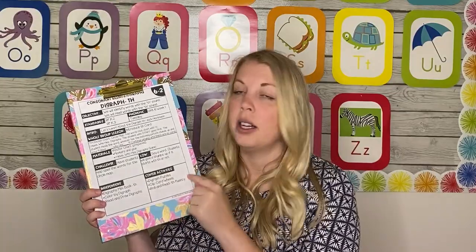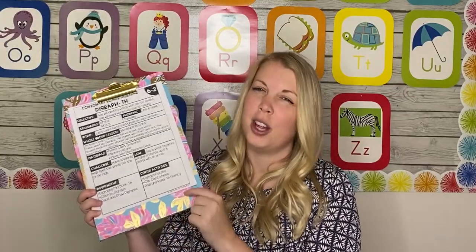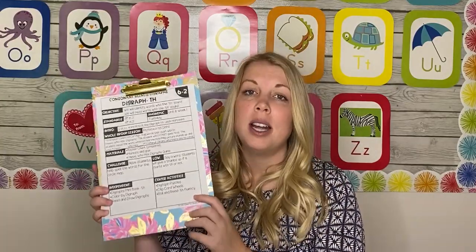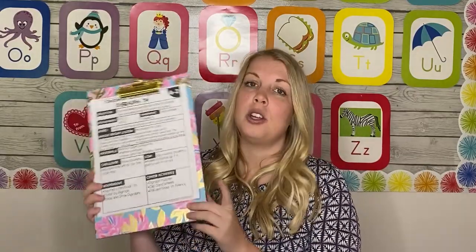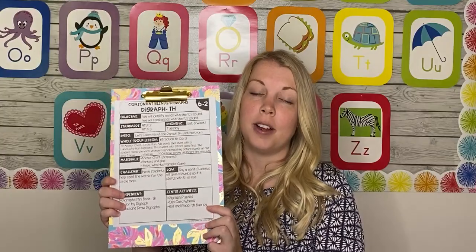So this is just what a sample phonics lesson looks like. They do these independent and center activities inside of centers, but you don't have to have it. If you don't have centers, you can just have them do it at the end. So about 10 to 15 minutes, you've got your phonics lesson. You are done for the day. That's all they need.